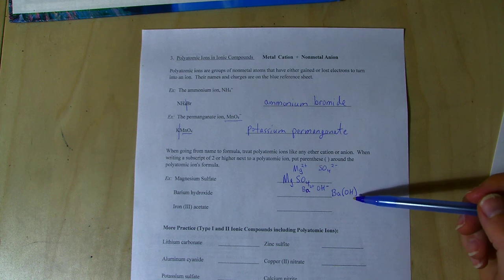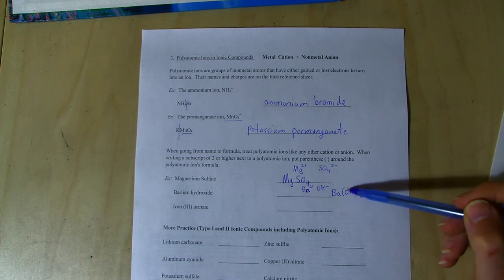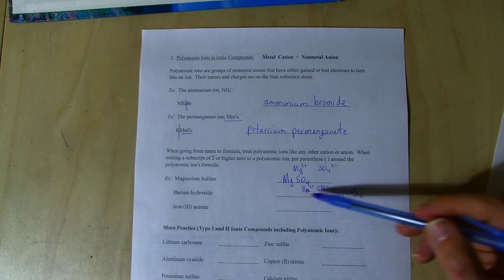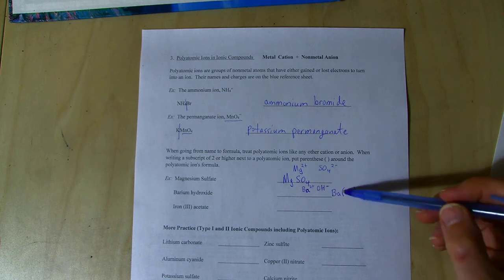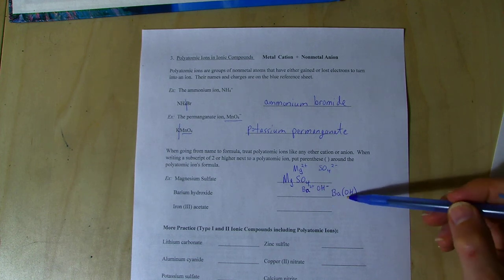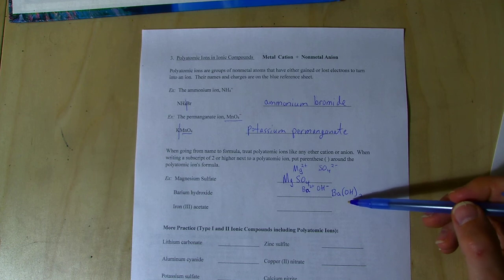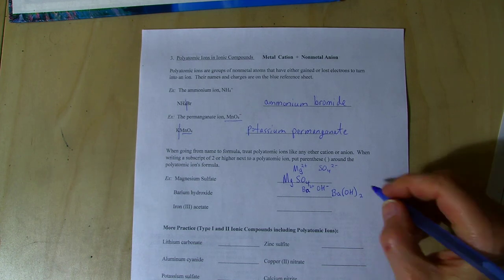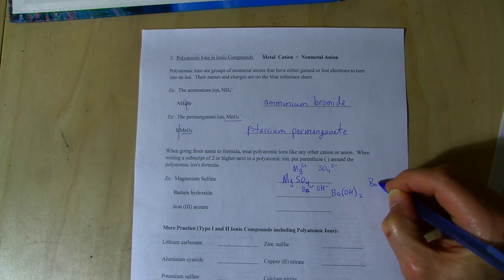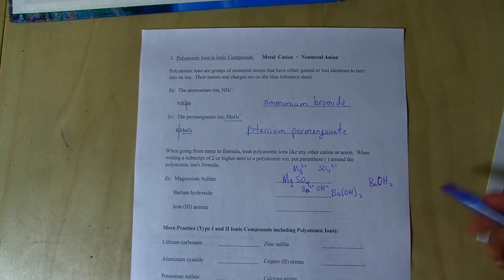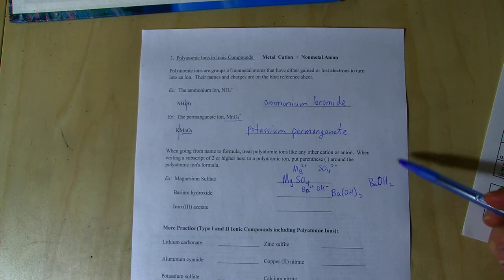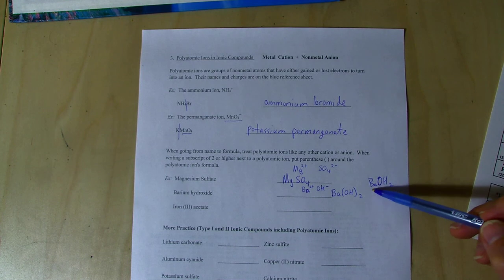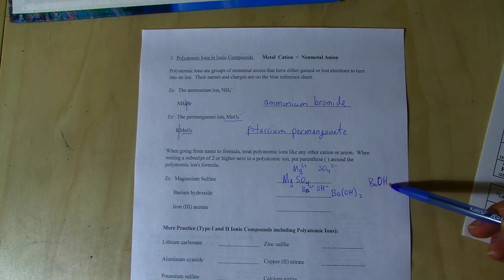I put the OH in parentheses because I need 2 OHs to balance out the Ba. So the parentheses are there to help clarify what I have 2 of. If I wrote it without the parentheses, BaOH2, this would look like I have 1 barium, 1 oxygen, and 2 hydrogens.